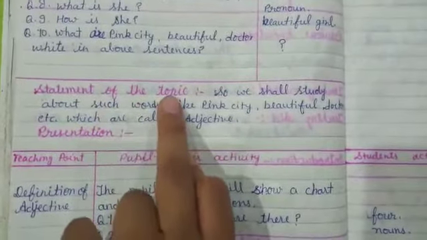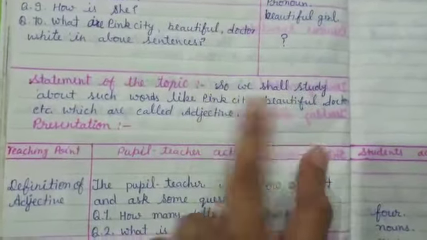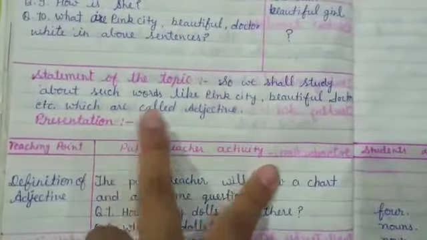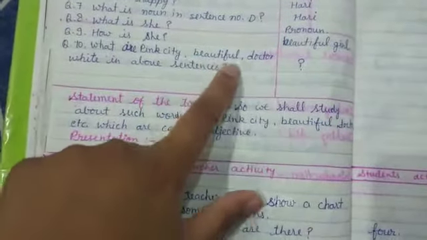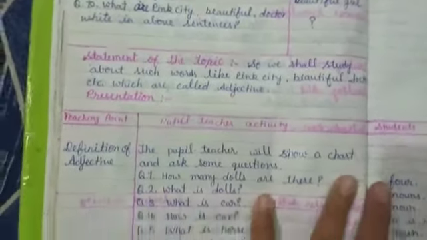Next up, we have the statement of the topic, which is: so we shall study about such words like pink city, beautiful, doctor, etc., which are called adjectives. So from this, after these introduction questions, we'll tell the students that these words which were asked in the last problematic questions are called adjectives.